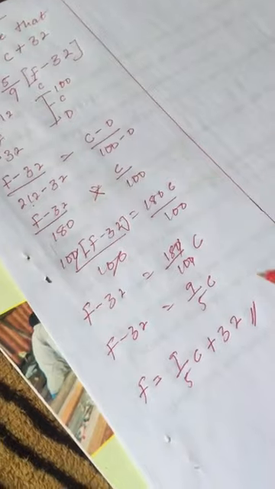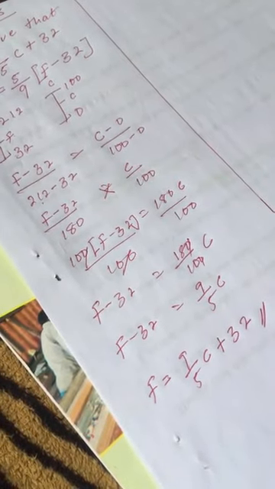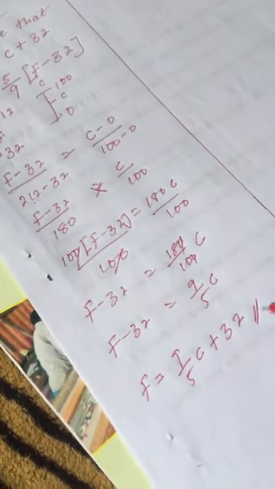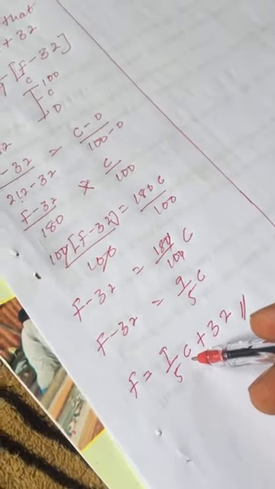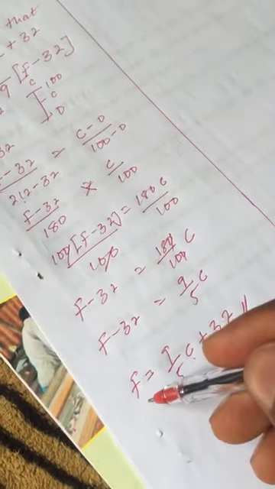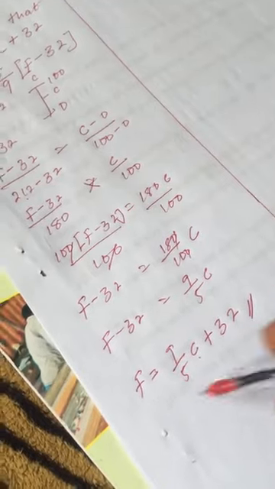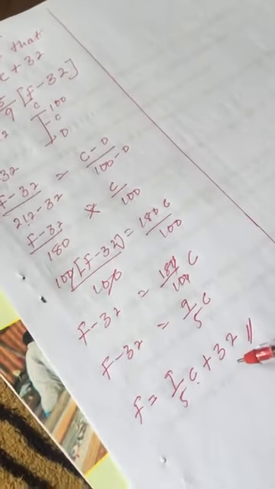This is for better understanding when you are trying to solve questions that are given to you in Celsius scale and you are asked to convert to Fahrenheit scale. So this is how the formula came about from the derivation.